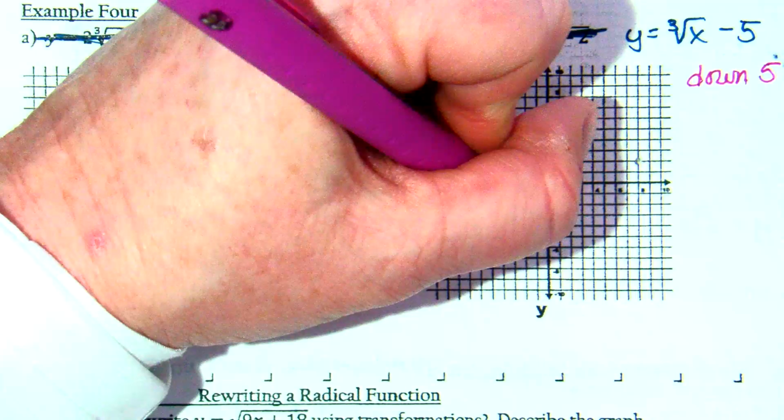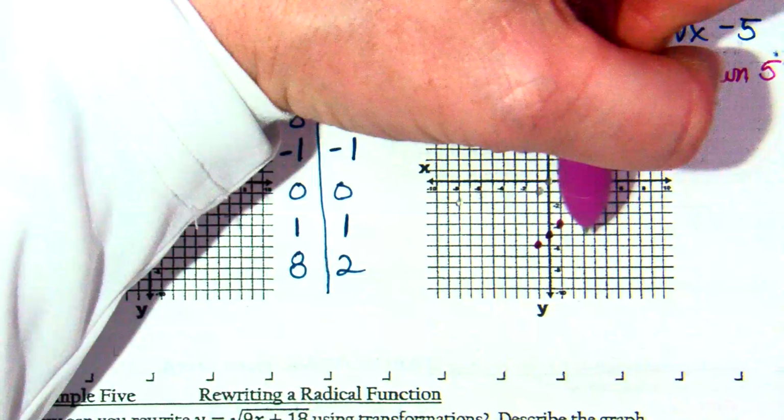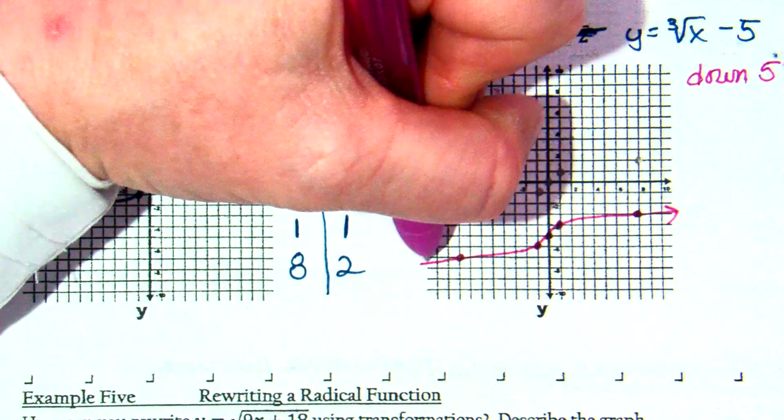So now instead of being centered at 0, 0, I'm centered at 0, negative 5. From that point, I'm up 1 over 1 and down 1 over 1. And then from that point, we're also 8 and 2. And again, yes, arrows on both sides.